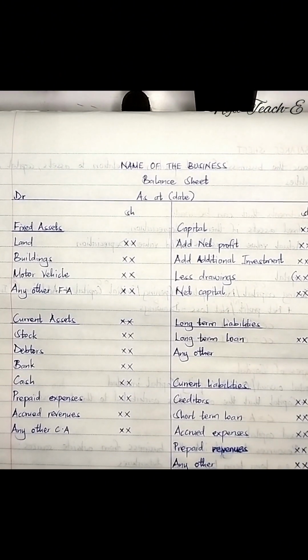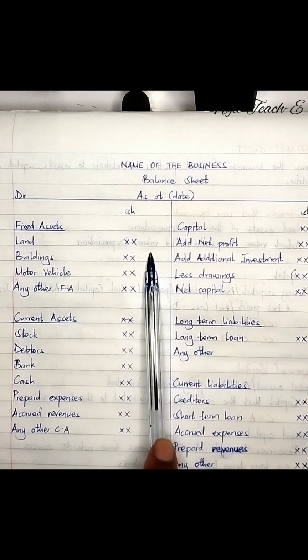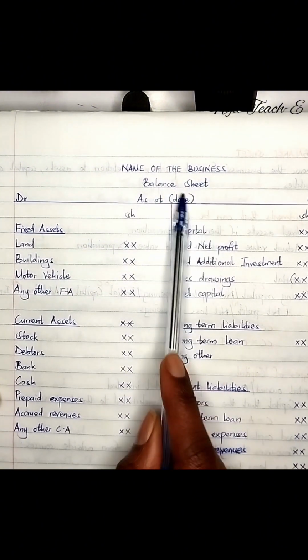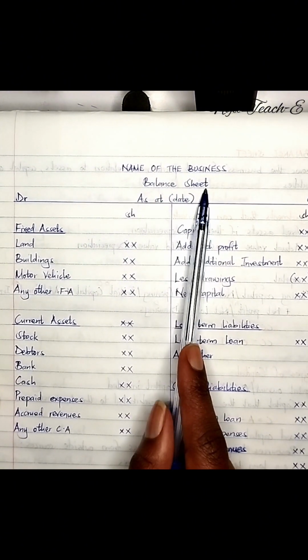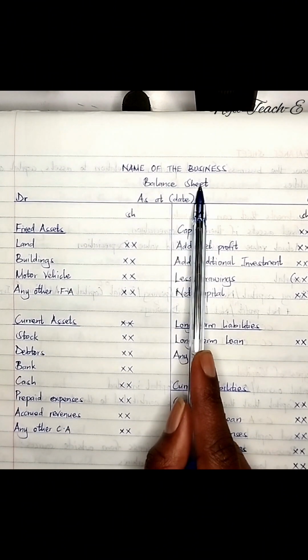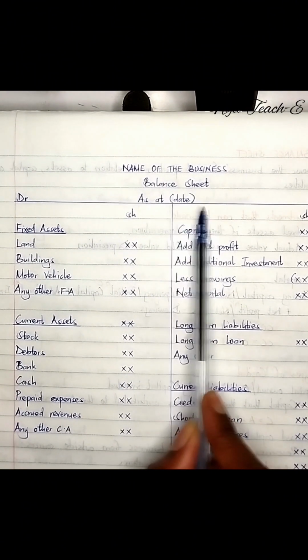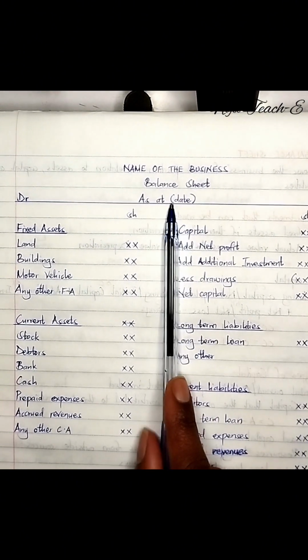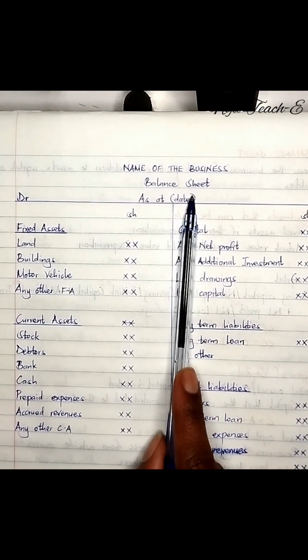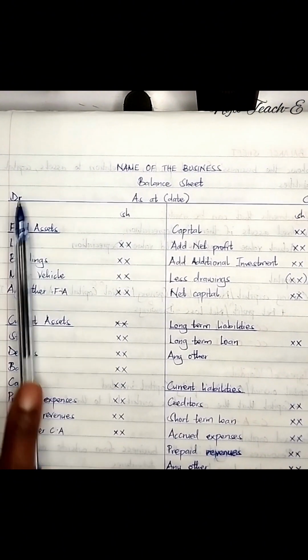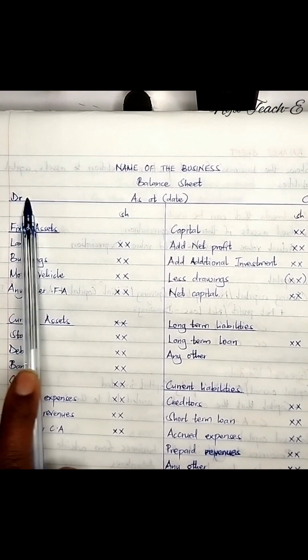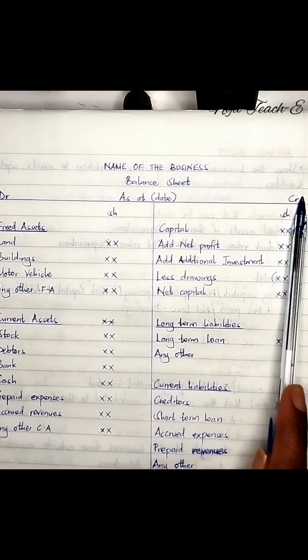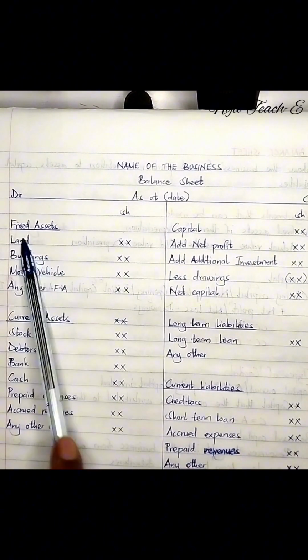Now let's look at the T format, which is used to draw the balance sheet. Start with the name of the business, followed by the name of the financial statement, which in this case is the balance sheet. And lastly, write the date on which you are drawing this statement, which is usually at the end of the given trading period. On the left side, you'll have the debit entries. On the right side, you'll have the credit entries.